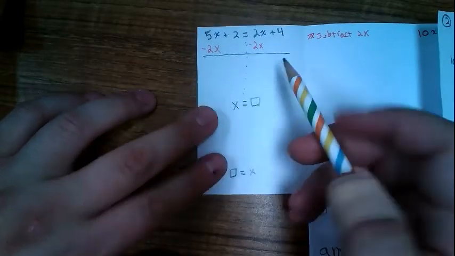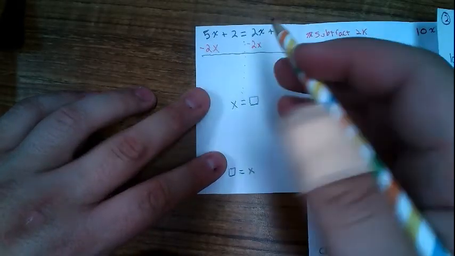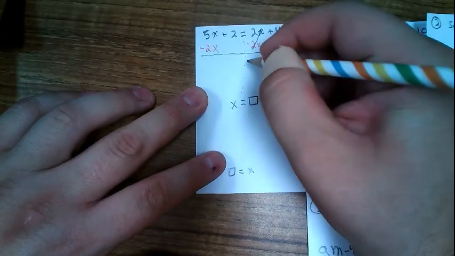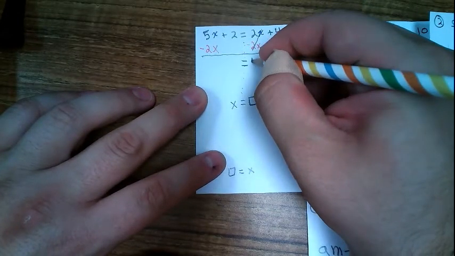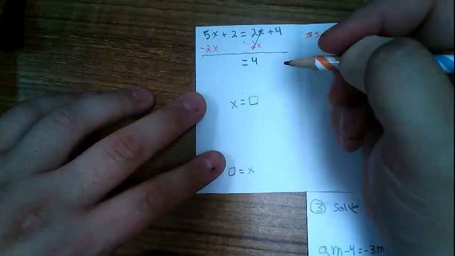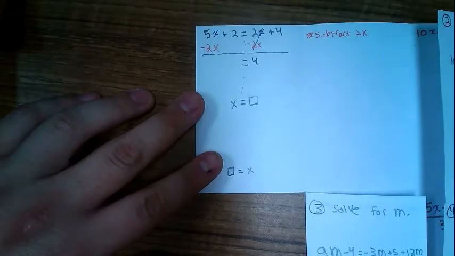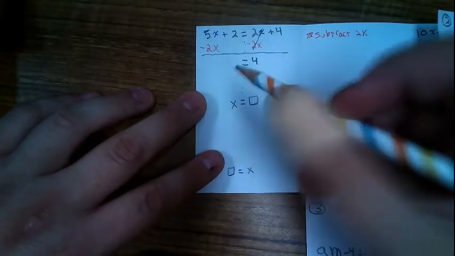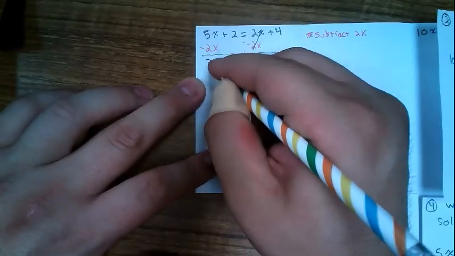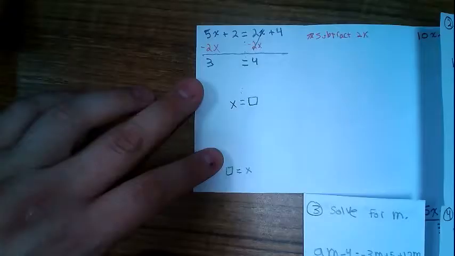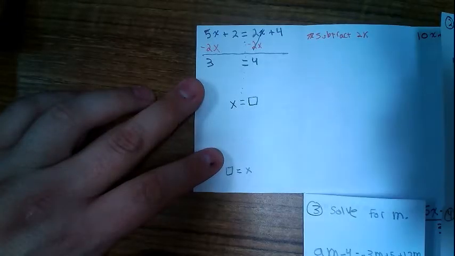And after that step, look, I don't have any more x's on this side. All I have on the right side is a 4. And on the left side, if I have 5 x's and I take away 2 x's, then I have 3 x's remaining. And again, my variable is going to be in blue.